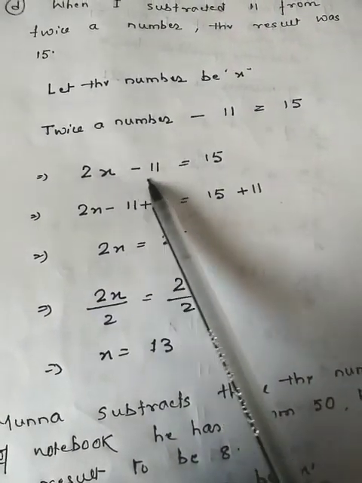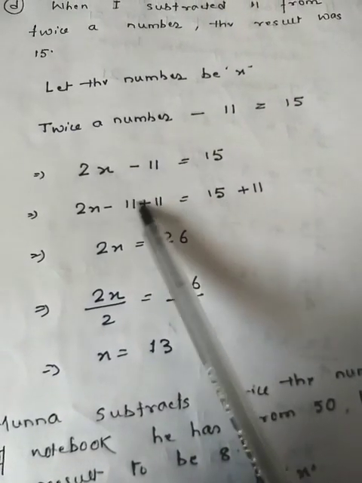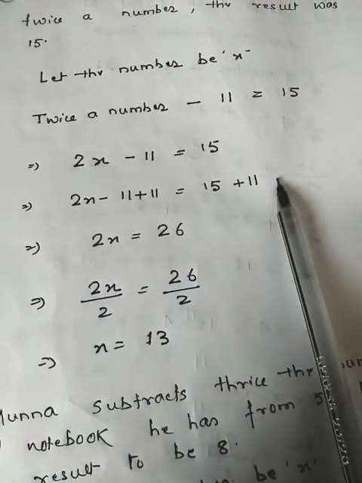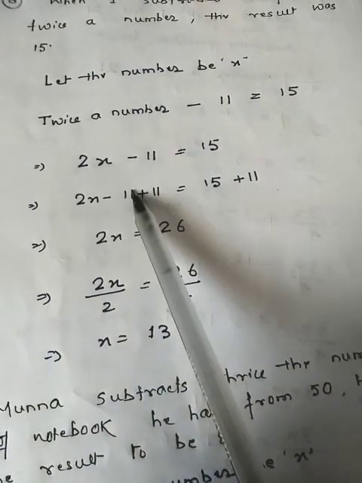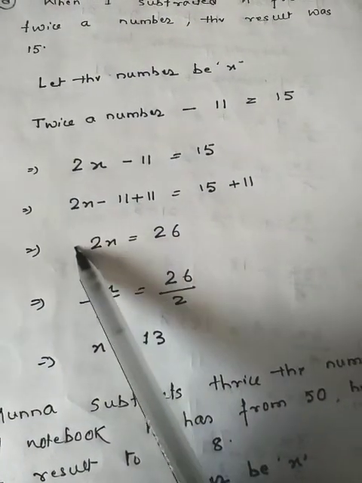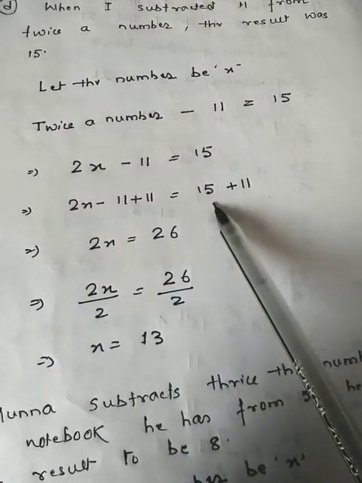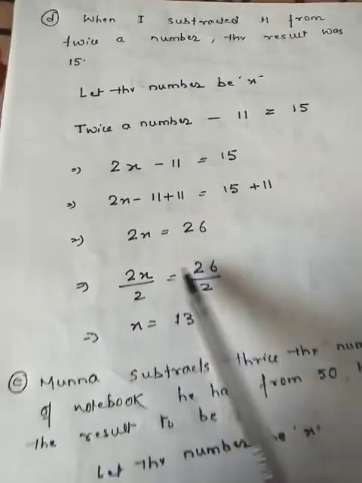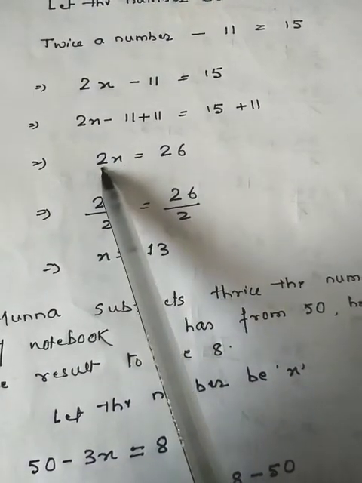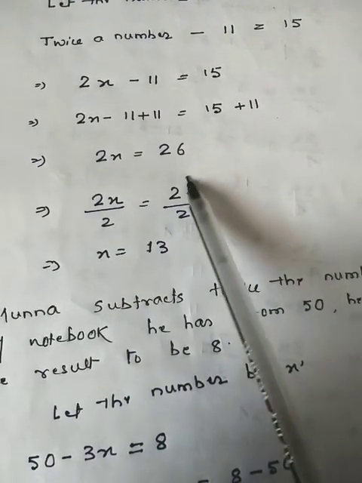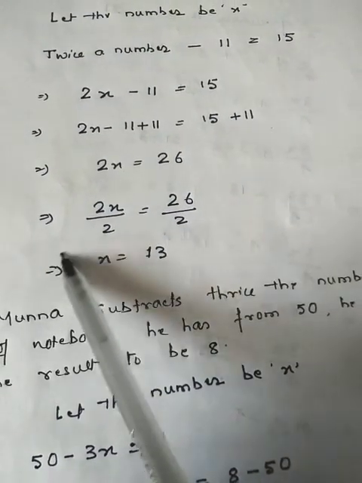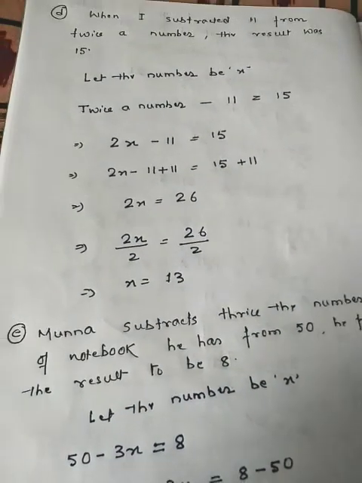Now you have to remove this minus 11. So you have to add 11 to the LHS, and the same thing you have to do on the RHS also. So this 11 will be removed. What would be left out? That is 2x equals 26. The sum of 15 and 11 is 26. Now finally you have to move this 2, so divide by 2 on both sides. So these 2s will be cancelled. 26 divided by 2 is what? 13. So your required number is 13.